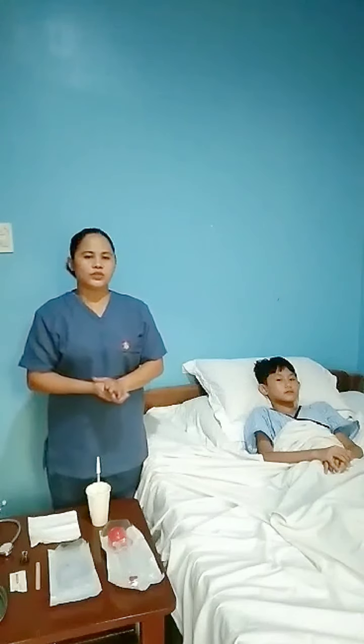So the definition: a nasogastric tube is a pliable tube that is inserted through the client's nasopharynx into the stomach, and it has a hollow lumen that allows the removal of gastric secretions and the introduction of solution in the stomach. There are four main purposes of the insertion of the nasogastric tube.